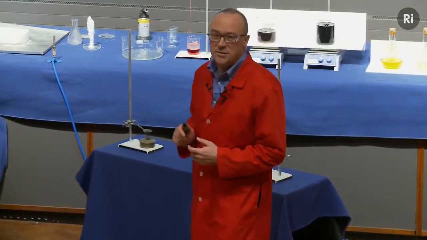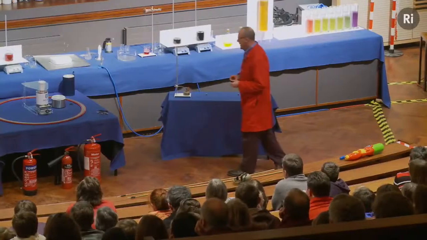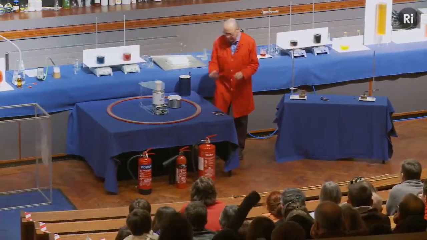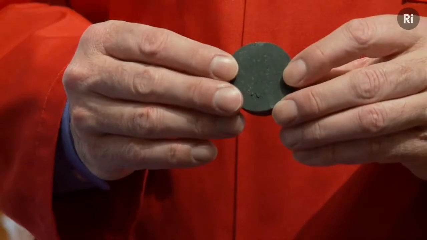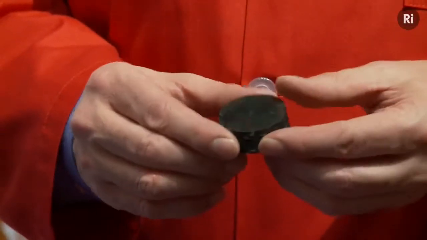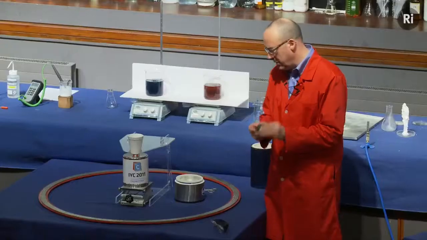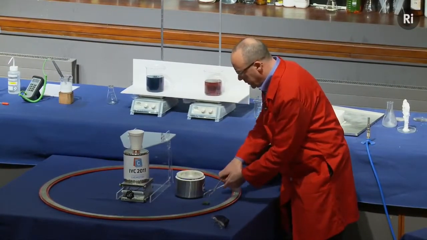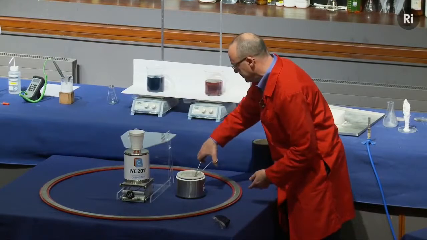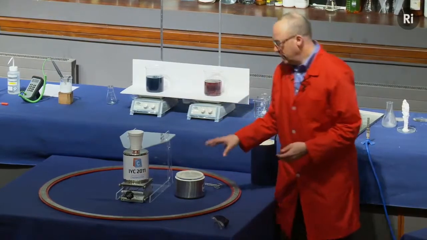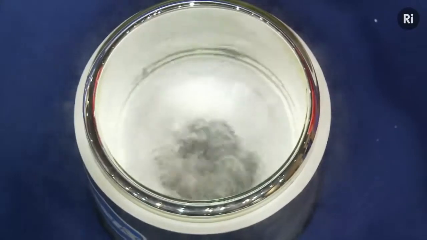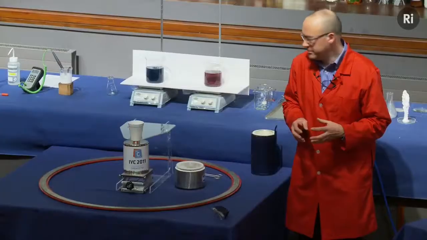We're going to look at the first of these, yttrium. Now, yttrium can be used to make a compound, and I have some of the compound here. It's called yttrium barium copper oxide, and it's just a hard black lump of ceramic material. What I'm going to do is to put it into some liquid nitrogen. And so that yttrium barium copper oxide is now being cooled down to minus 196 degrees.